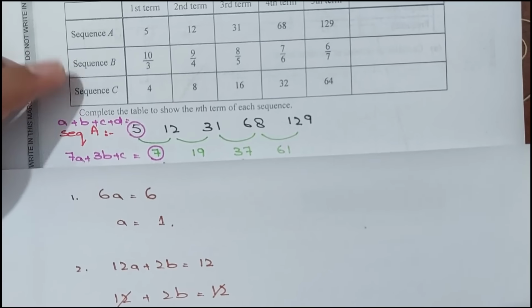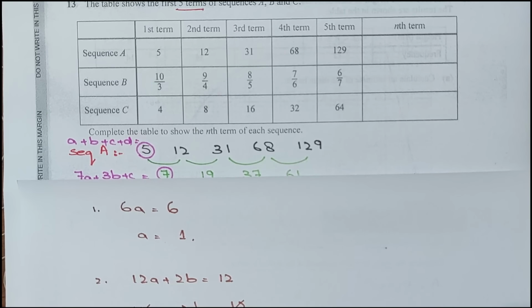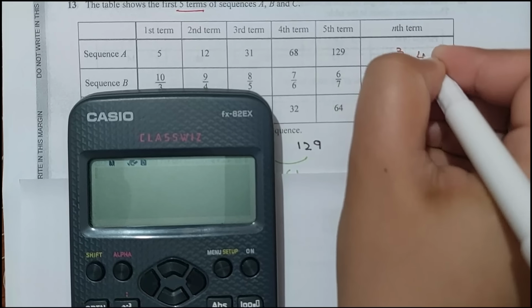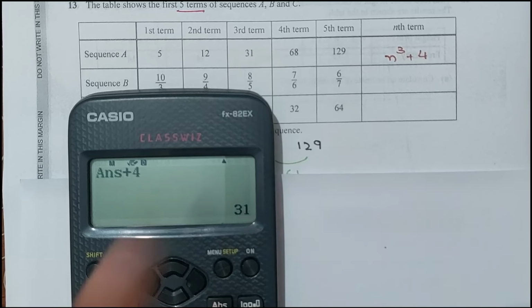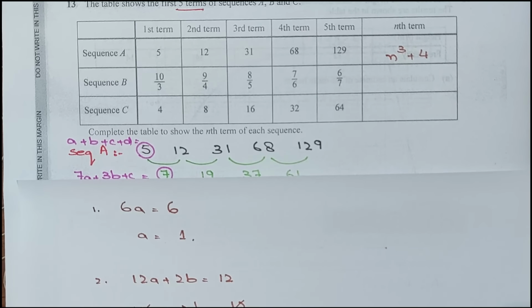So we can check as well. 1 cube is 1, 1 plus 4 equals 5. I got this, n cube plus 4. Now the second is 2 cube plus 4, which is 12. 3 cube plus 4 is 31. 4 cube plus 4 is 68. 5 cube plus 4 is 129. So this is the exact one.